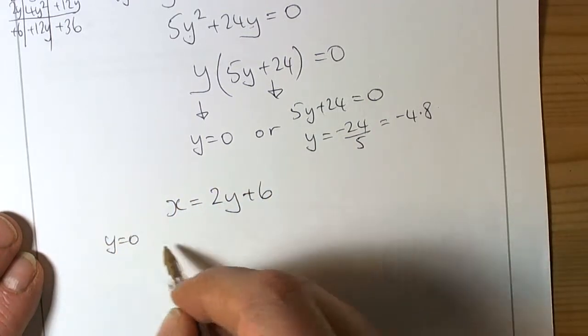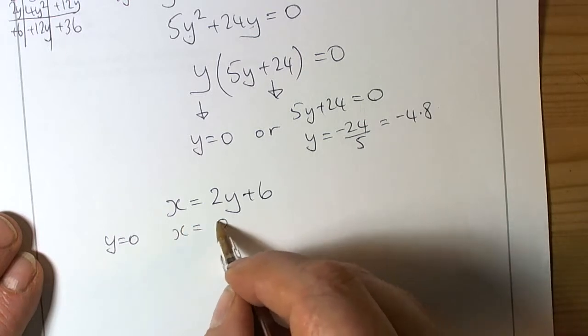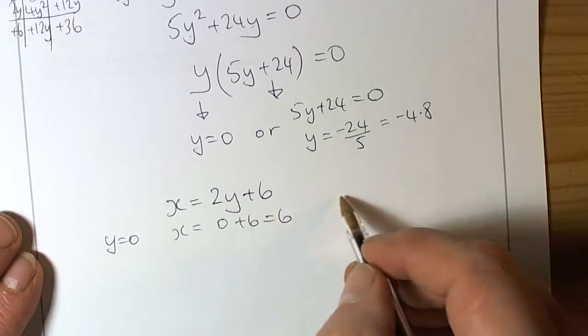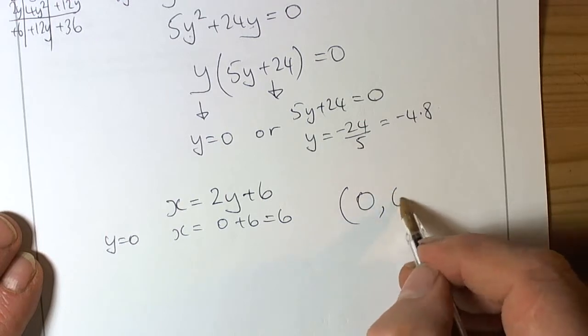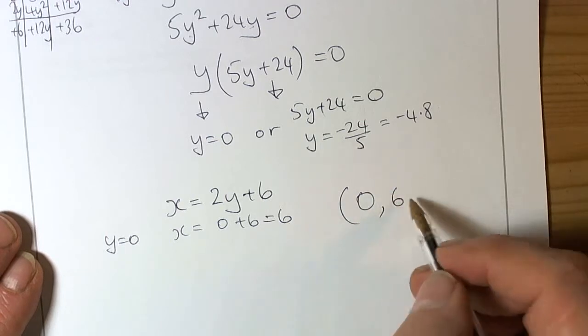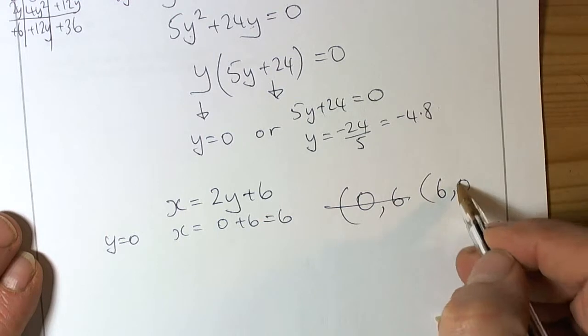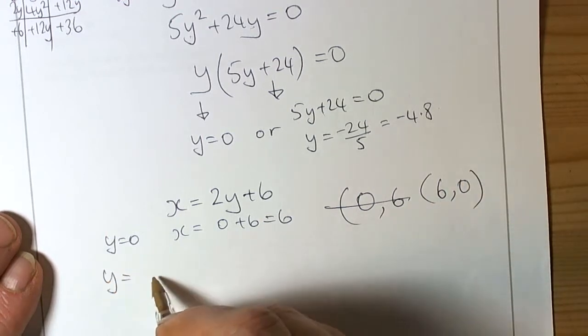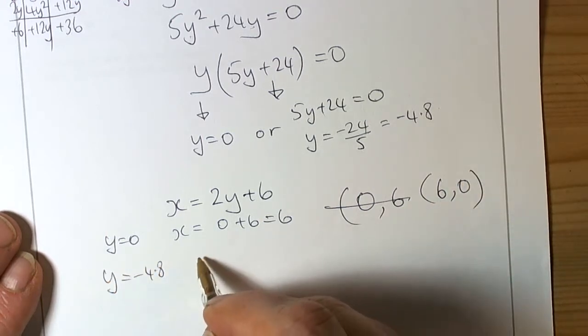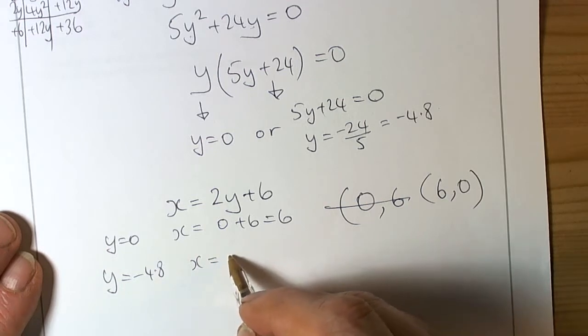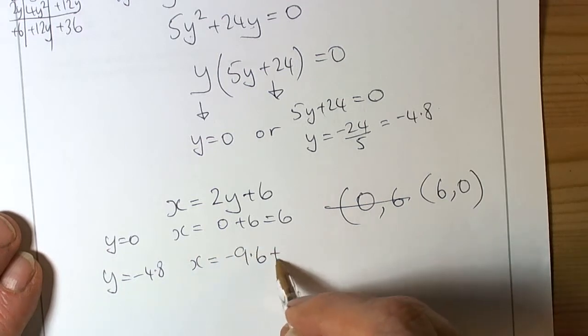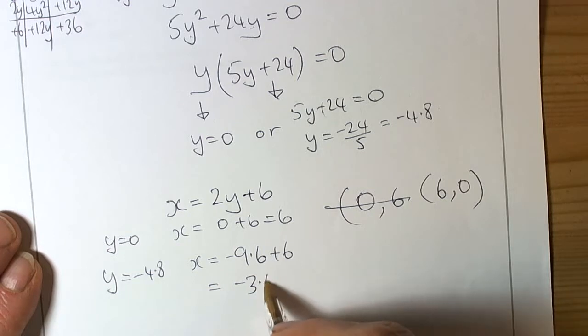So the x value was twice the y value plus 6. So when y equals 0, x is equal to 0 plus 6, which is 6. So that gives us the coordinate 0, 6. No, it doesn't, because x is 6, it's the other way around. So 6, 0. And when y is equal to negative 4.8, then x is equal to negative 9.6 plus 6, which is negative 3.6.